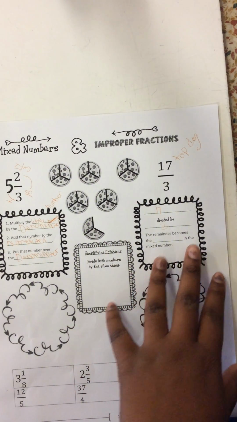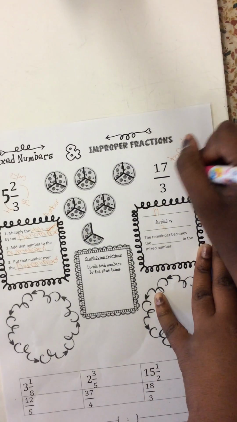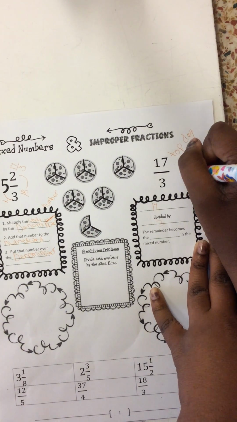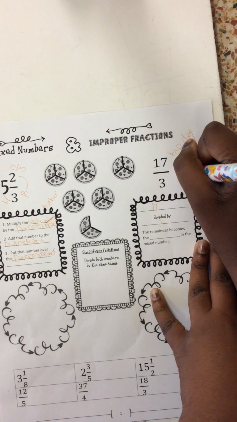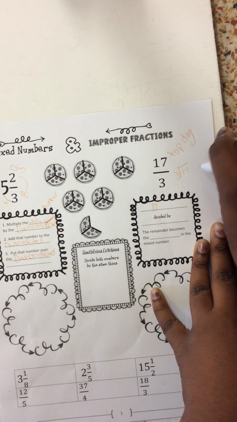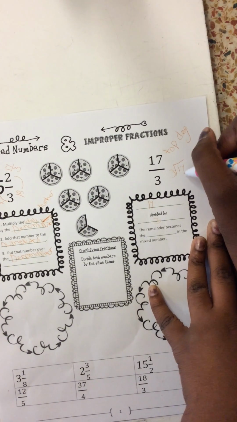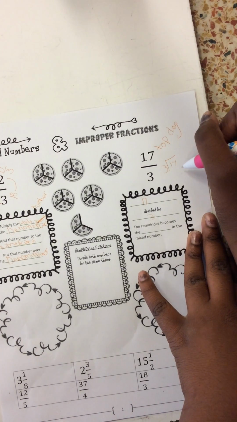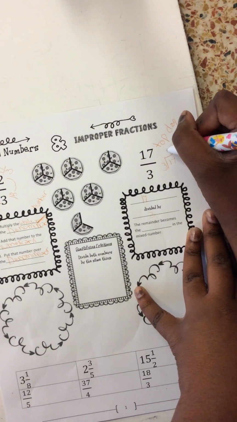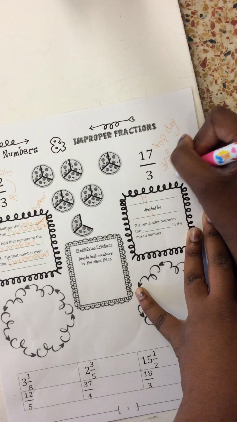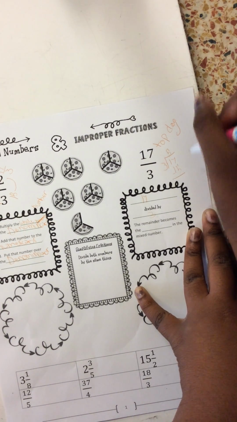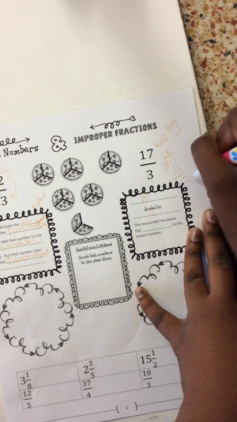And then if you were looking at it, we would have 17 in here and 3 right here. So the highest that 3 can go in the 17 would be 5, because 5 times 3 is 15. If we were to subtract that 15, we would have 2.